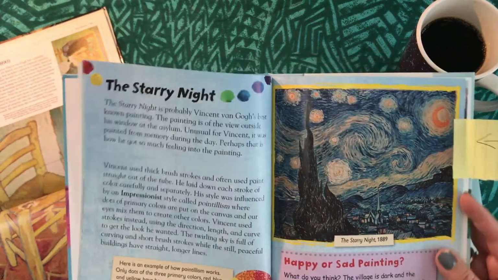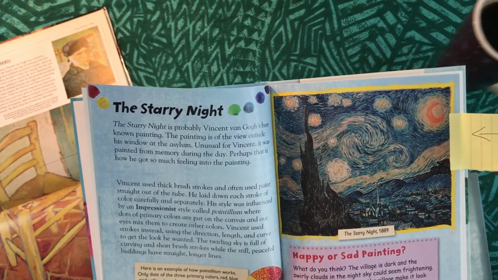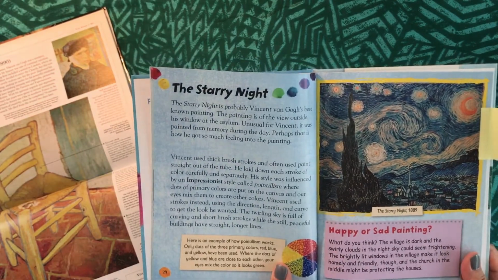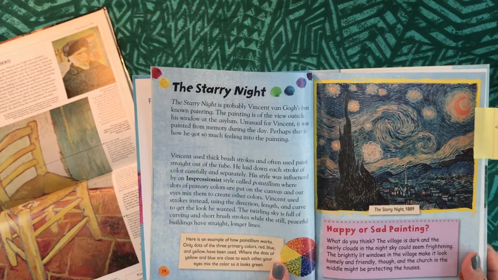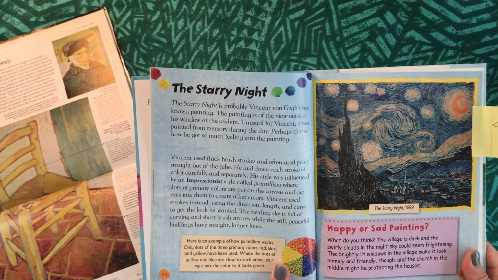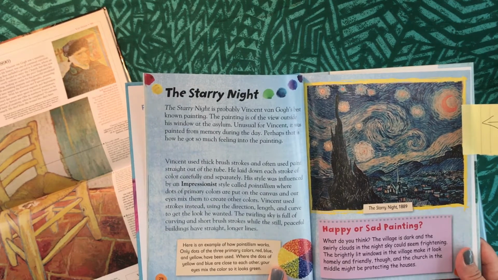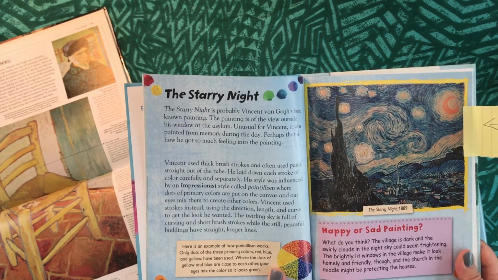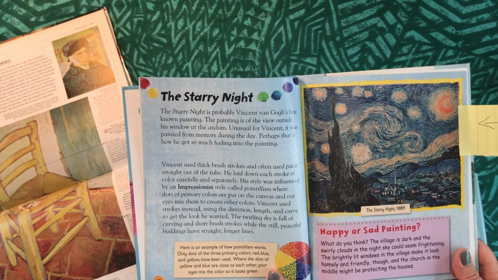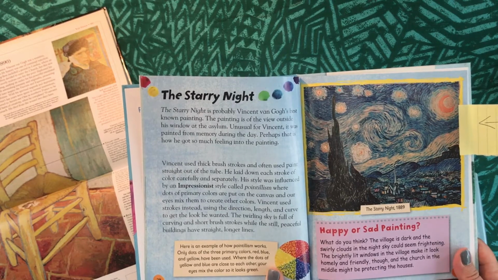This was done in 1889, and this is probably one of his best known paintings, all right? And this was done on a day that he painted from memory, all right? So this was a feeling that he wanted to put into the painting. So you know how last week we were talking about Expressionism and how artists will show how they're feeling? Well, Vincent Van Gogh did that too, but he also really wanted to show movement.